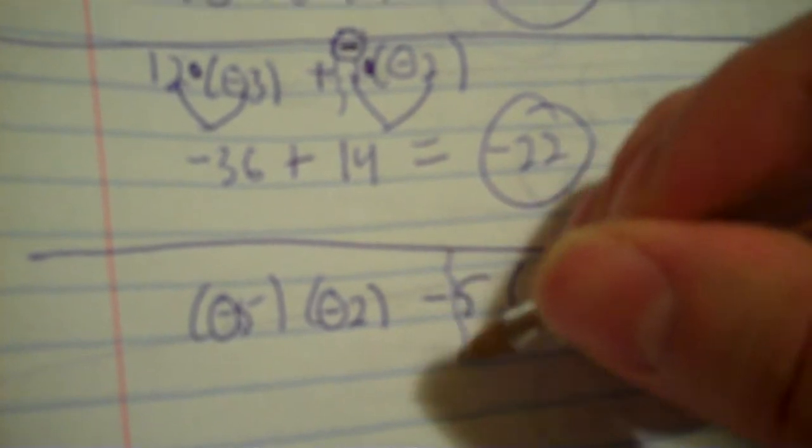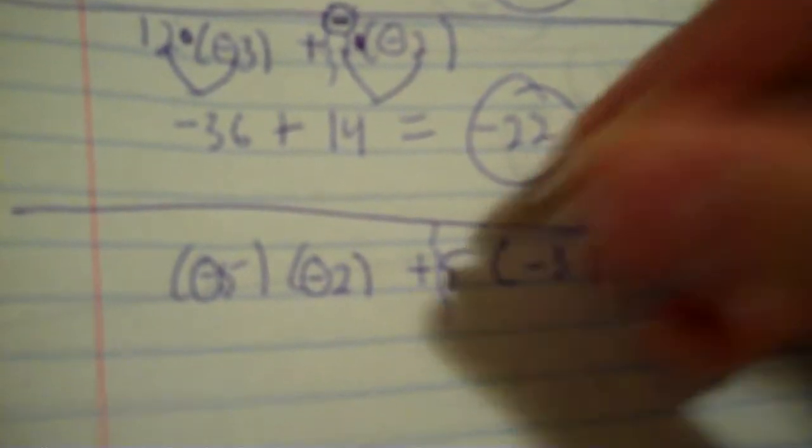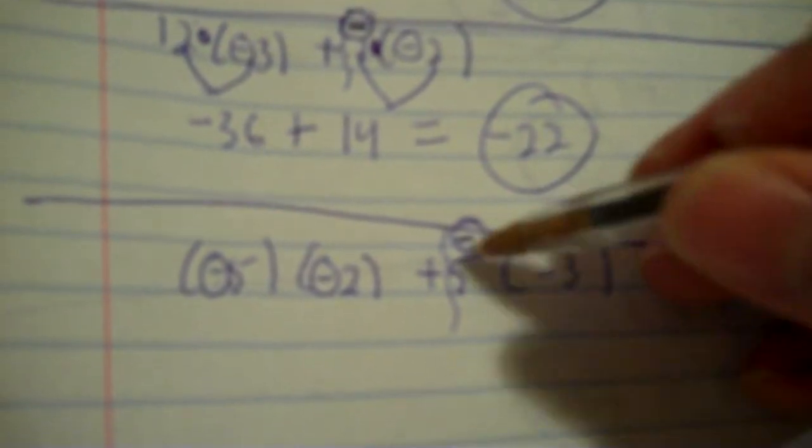Okay? So I make a little wall, plus, and the 5 after it becomes opposite, negative 5. Okay, so it's a negative 5. And that's the first sign in parentheses, so that's negative.